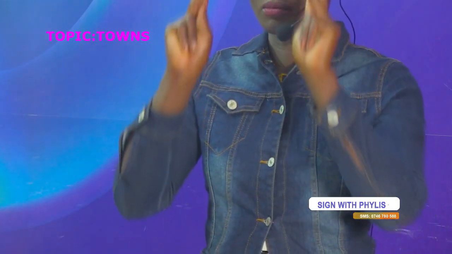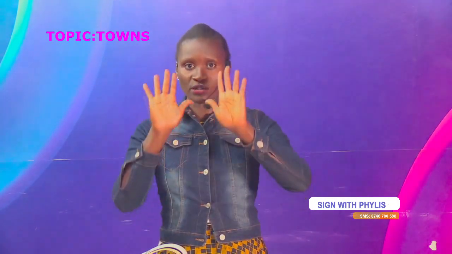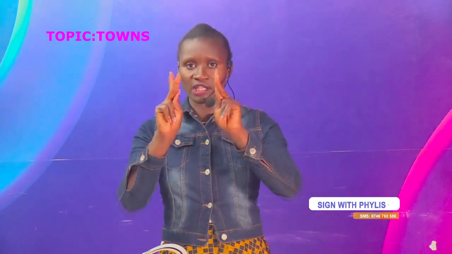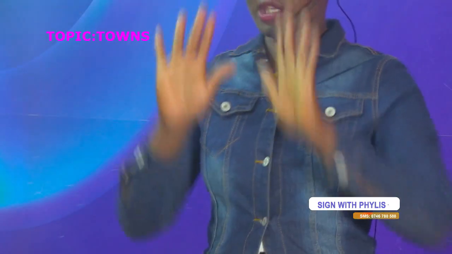Kisumu. Just pushing, starting from upwards, moving downwards. And remember, Kisumu has two signs. So you can either use this one or this one. Initializing letter K.